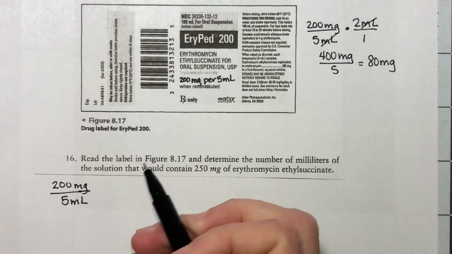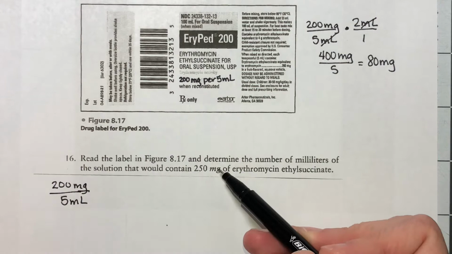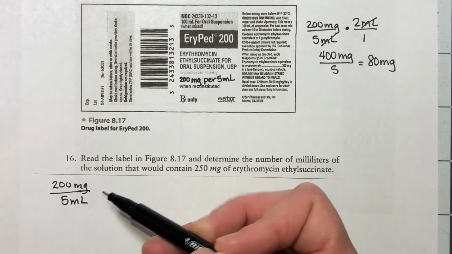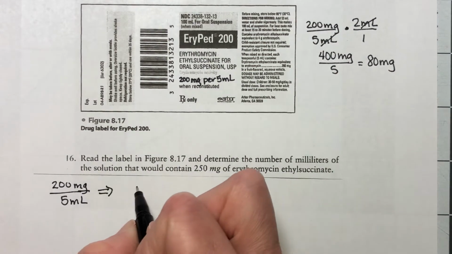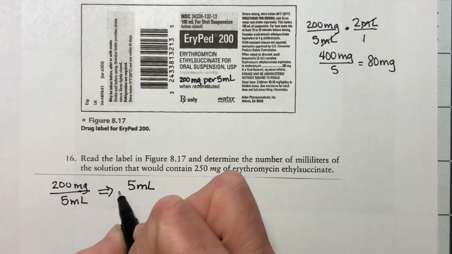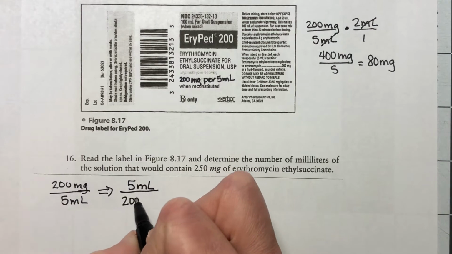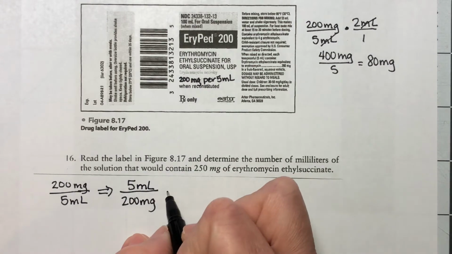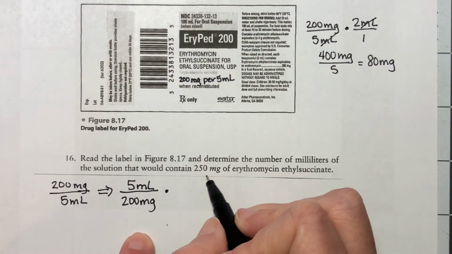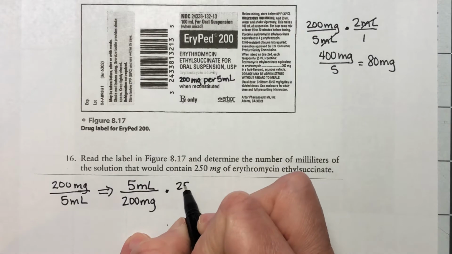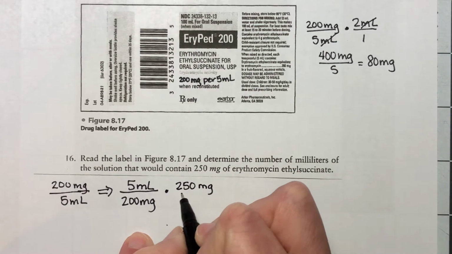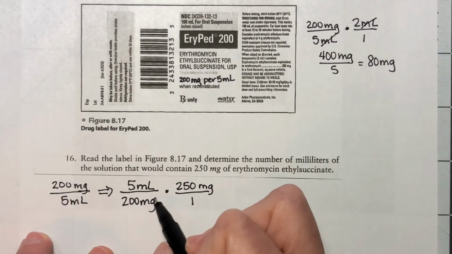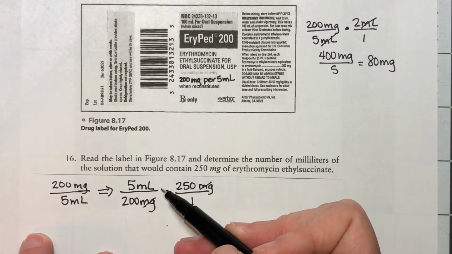Well, since I'm going to be getting rid of the milligrams because that's the part I have, I want to end up with milliliters in the top. So I'm going to flip this. Okay, now I'm going to multiply this by the number of milligrams I want to get rid of. Okay, now our milligrams cancel out, so I'm going to end up with milliliters in the top.